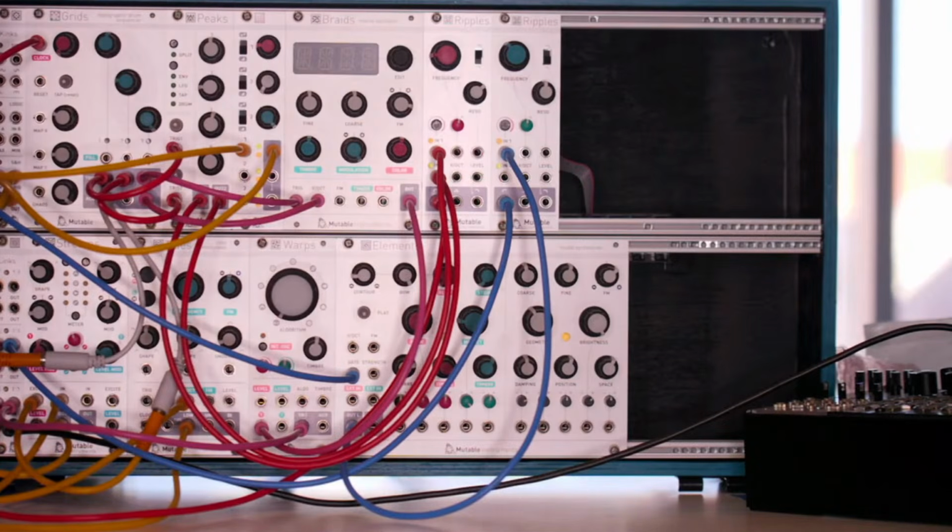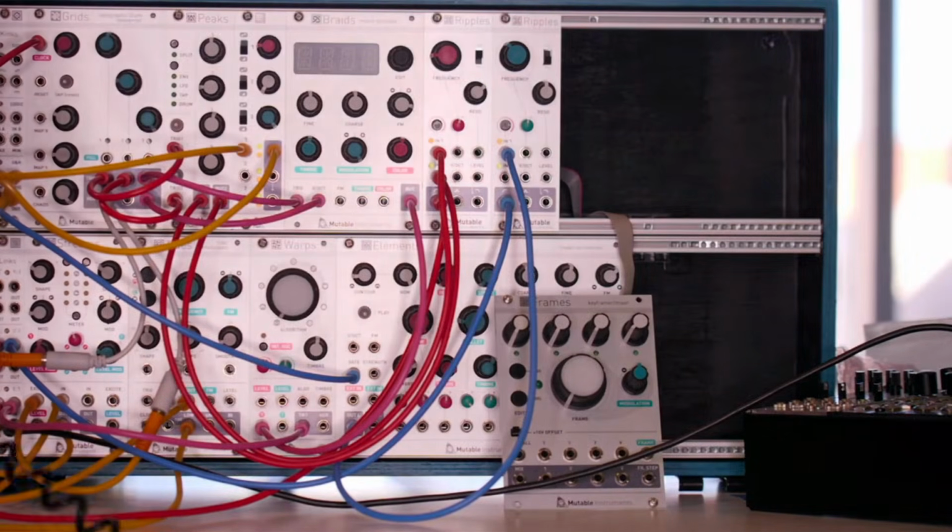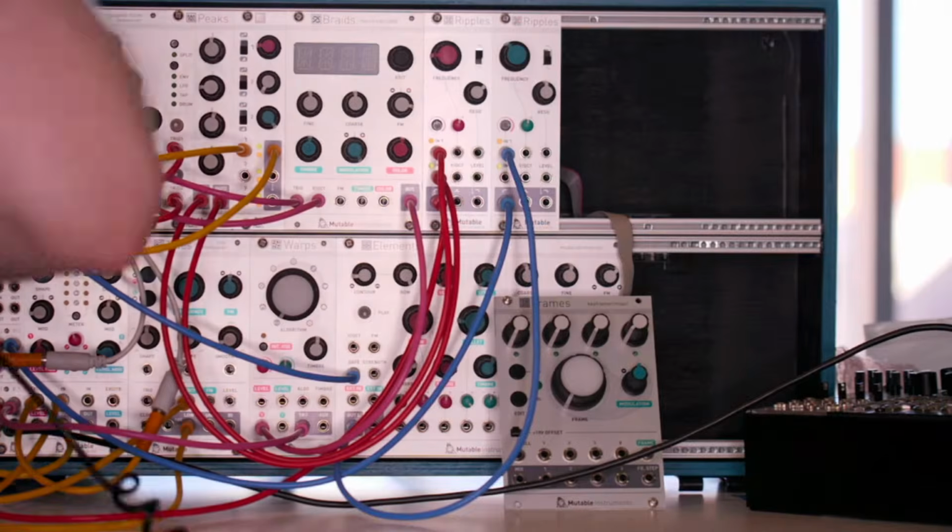Checking my red stripe real fast. I'm actually going to plug all these in real fast. So, red stripe.